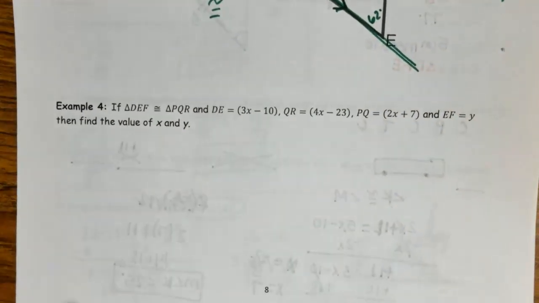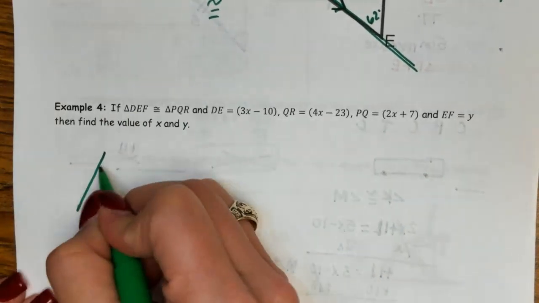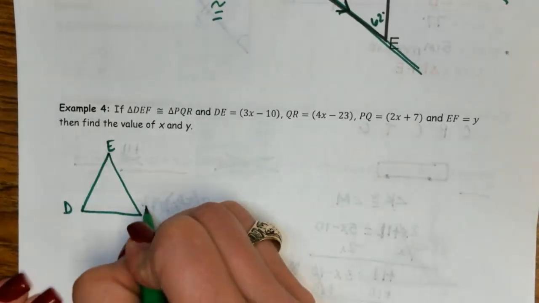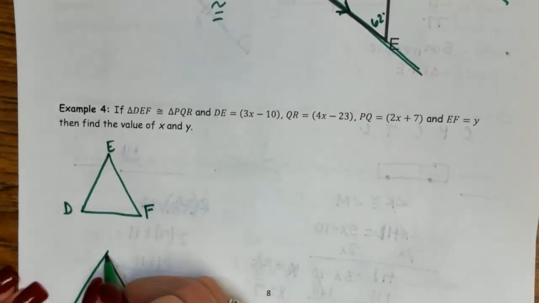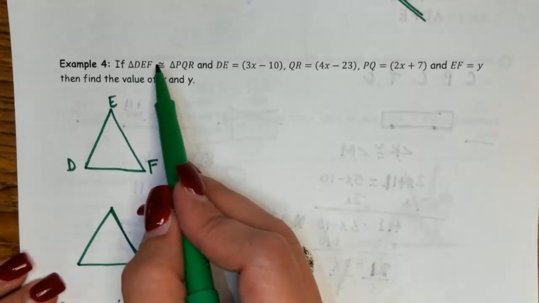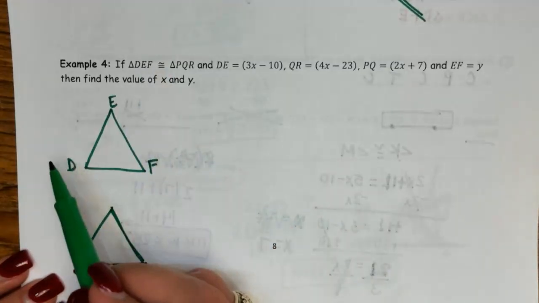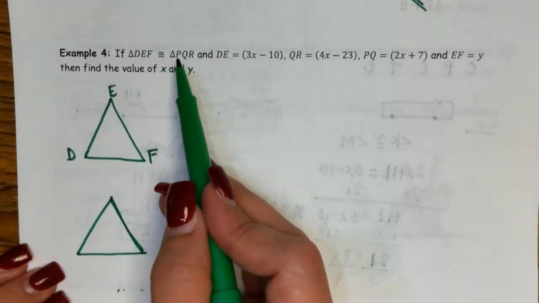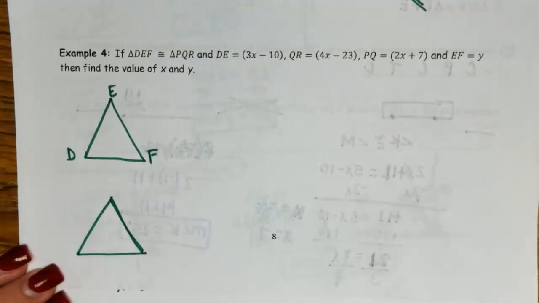Last one. If you don't have a picture, draw it. Triangle DEF. So I have triangle DEF, and I also have triangle PQR. Those are congruent. So the easiest way to do this, because here's my congruency statement, I labeled it in this order, DEF, starting right here. So I want to make sure that I follow that same order and in the same spots, because I want to match up my pieces.